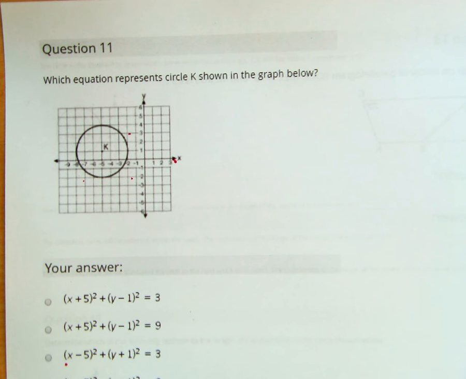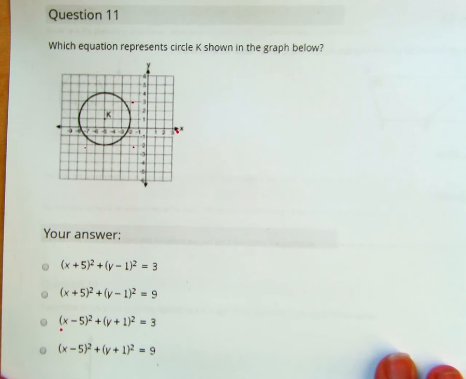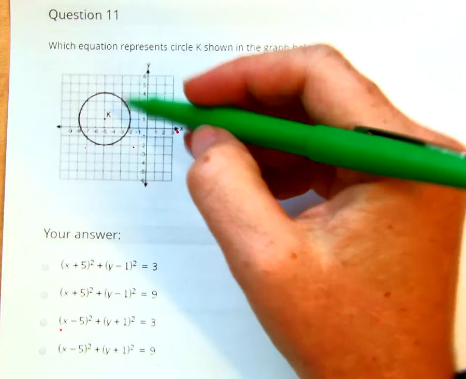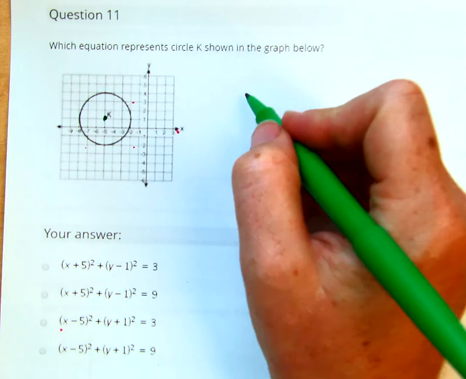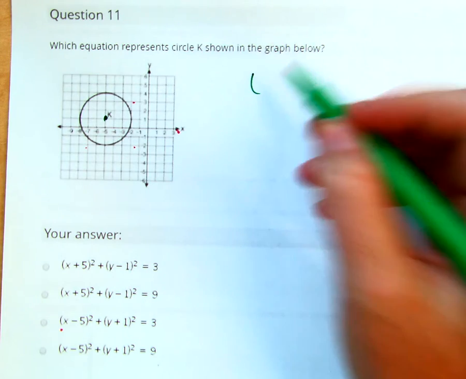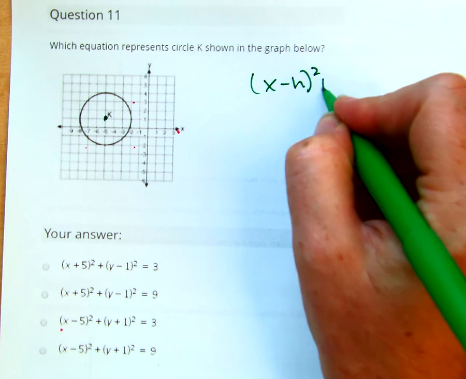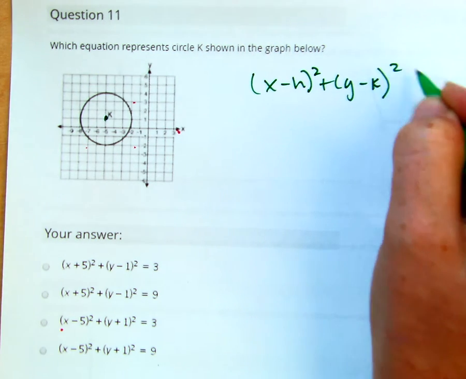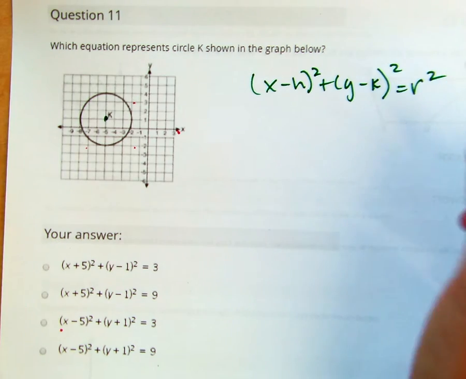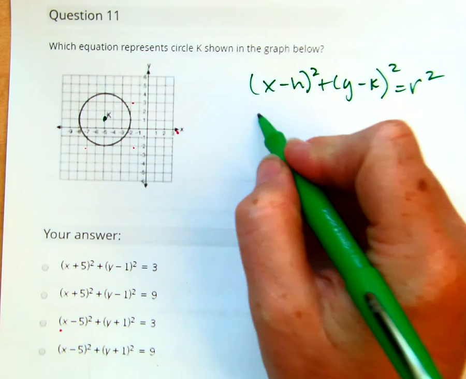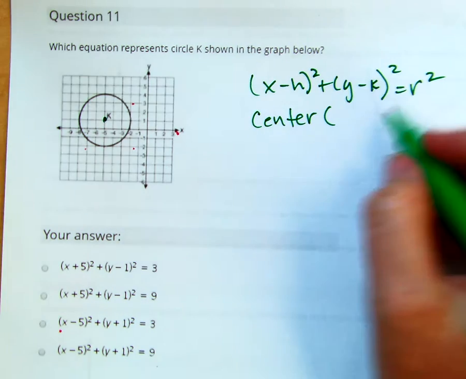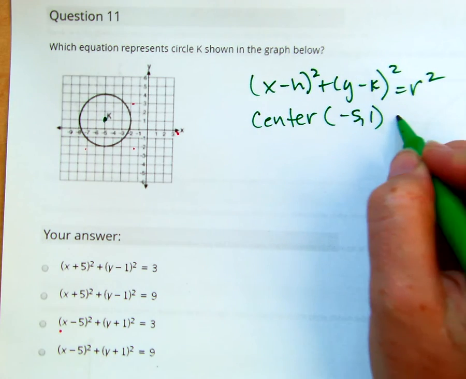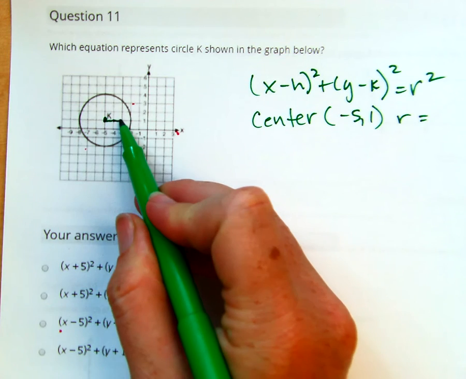Question 11 says which equation represents the circle. So remember, it's going to be the opposite sign, guys. The first thing I want to do is, what is the equation of a circle? Well, it's (x minus h) squared plus (y minus k) squared equals radius squared. Then I need to figure out what h, k equal. So what's the center? The center is negative 5, 1. And what's the radius? The radius is 1, 2, 3.